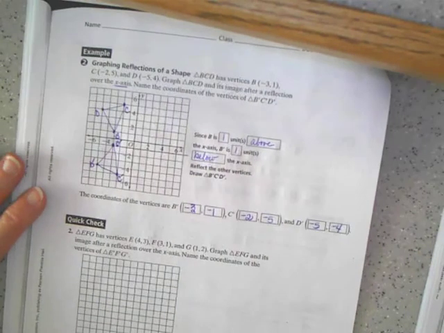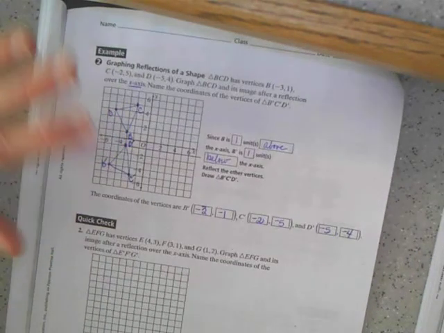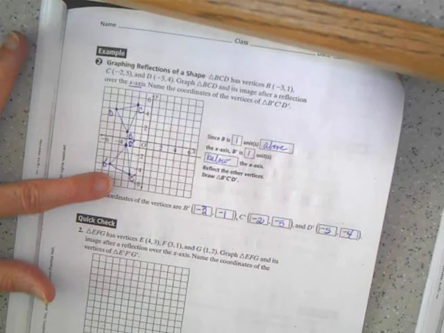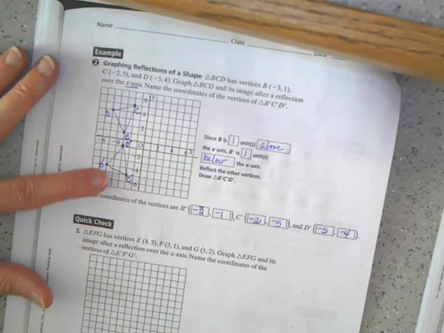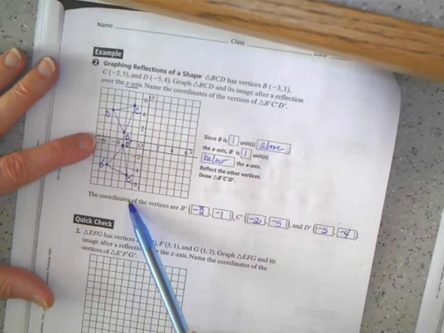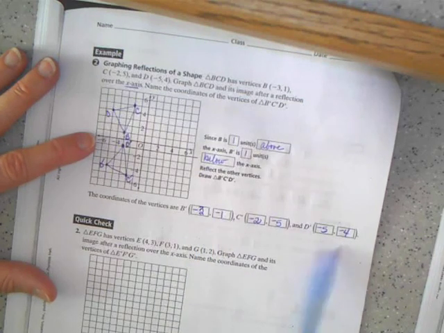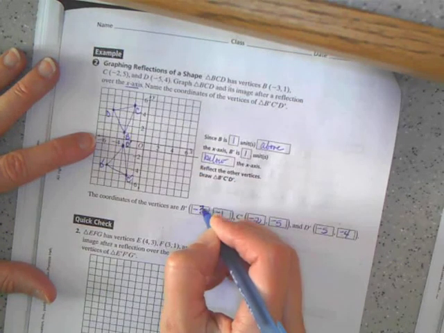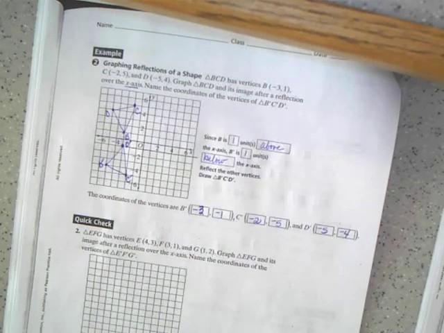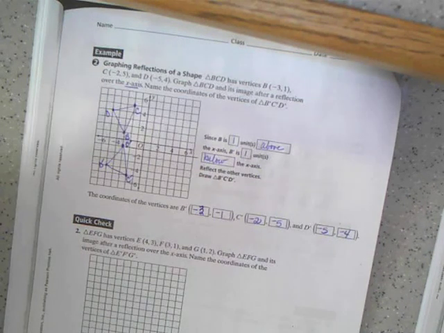Okay, so here is my original and the image, the process on how you reflect something over a line, and then my list of new vertices. So you have 2 quick checks to have completed. Please have those ready for the next time we meet together in class. I'll see you then. Thank you.